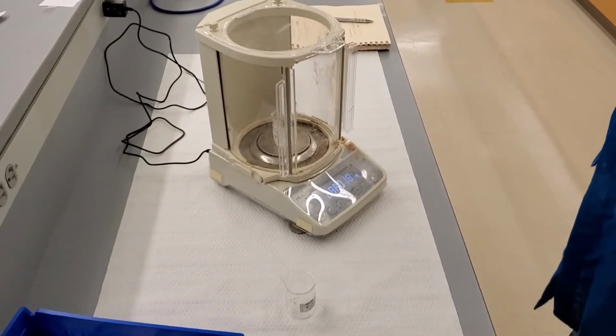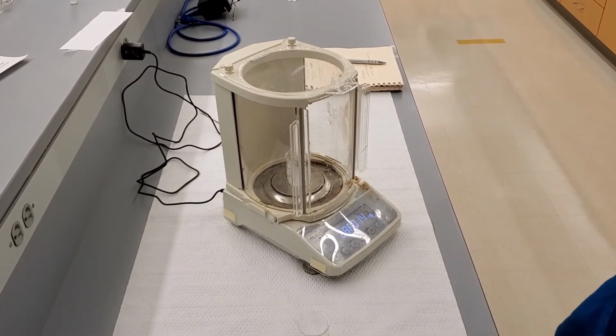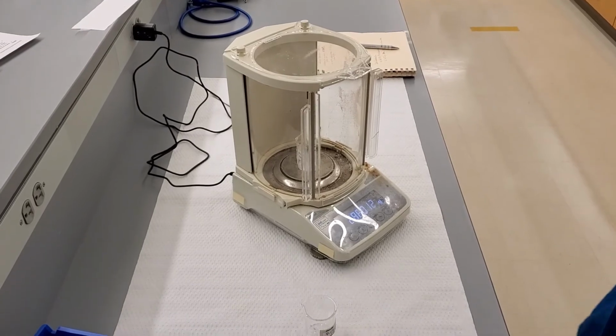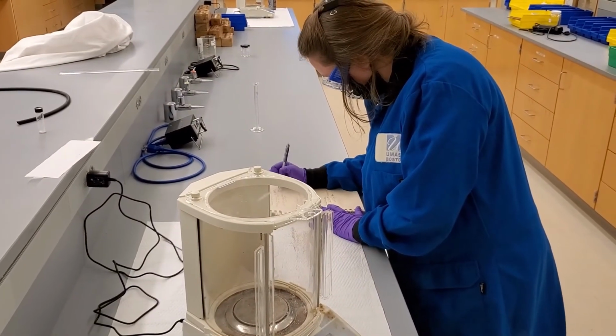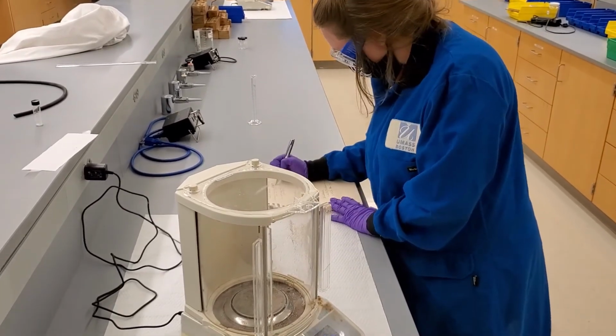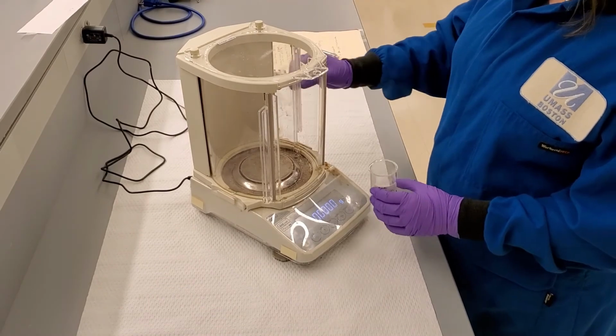Before we do any further analysis on our pure products, we must take their final weights. Make sure the balance is set at 0 grams. Open the balance door, place the beaker with the salicylic acid on the balance, close the door, and wait for the balance to stabilize. Record the weight in your lab notebook.